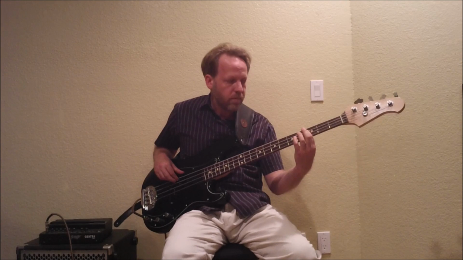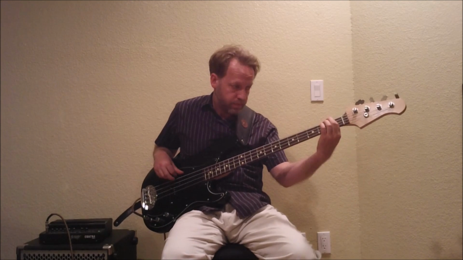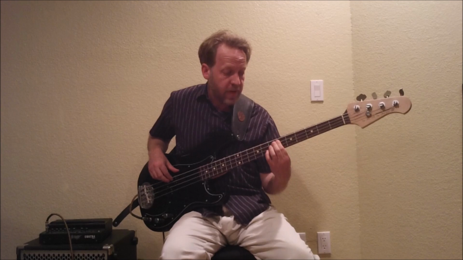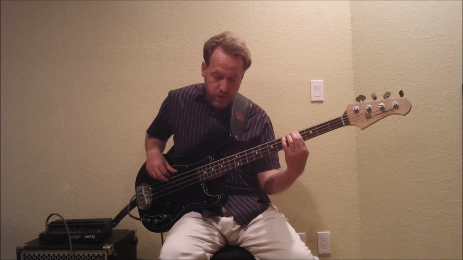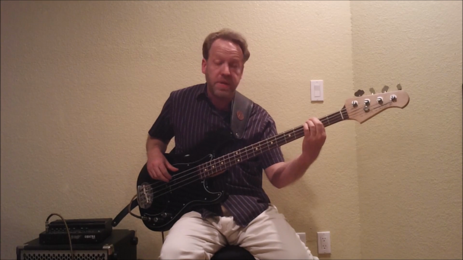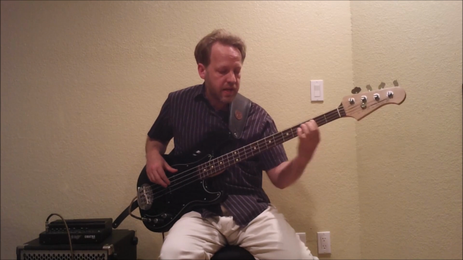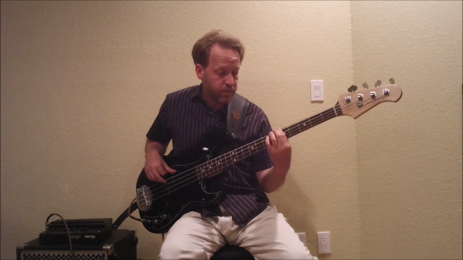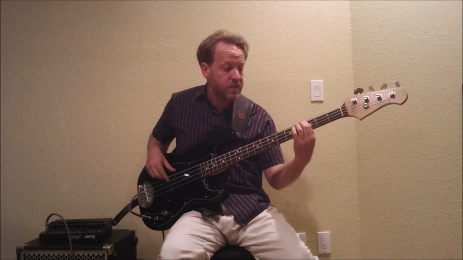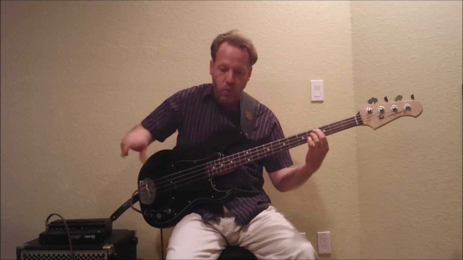So the first note in the cycle is C. The next note is F. The next note is B flat. The next note is E flat. Next is A flat, D flat, G flat, B. It's called the cycle or circle, that's another way. So we just played all the notes.